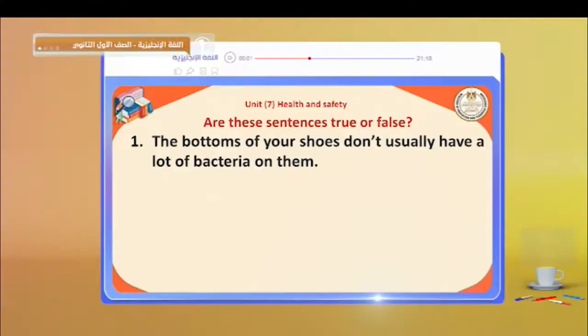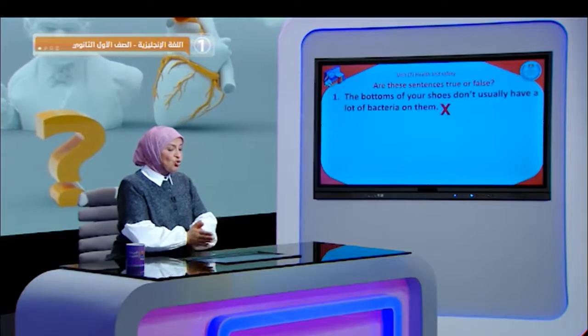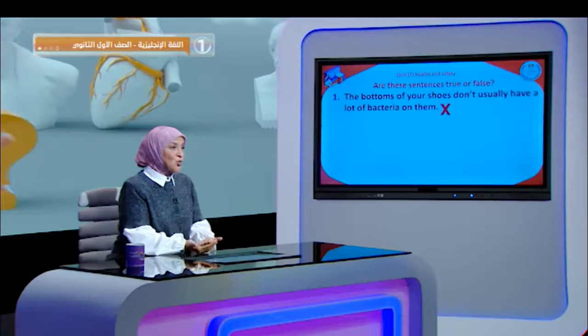Number 1, the bottom of your shoes don't usually have a lot of bacteria on them. The bottom of your shoes. Is this correct? Of course, it's not correct. It's a false sentence. As we read in the reading text, the bottom of your shoes usually have a lot of bacteria on them. That's why we advise that you take off your shoes before you enter the house. Why? Because the bottom of your shoes can contain a lot of bacteria.